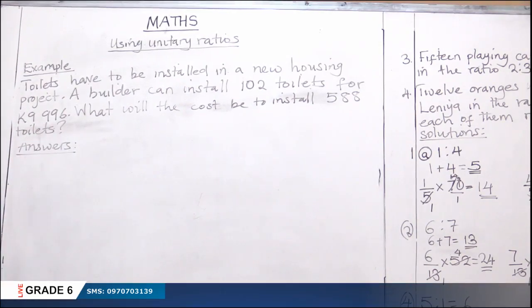All right, so toilets have to be installed in a new housing project. A builder can install 102 toilets for 9,996. What will the cost be to install 588 toilets?